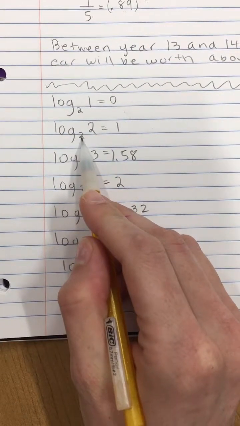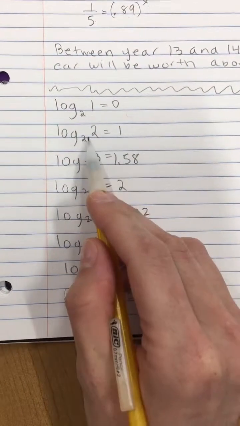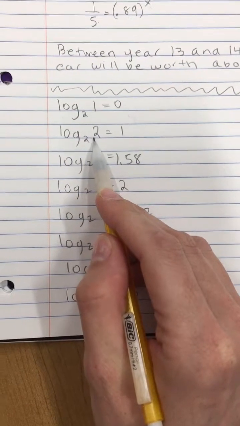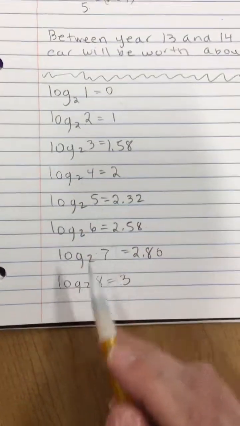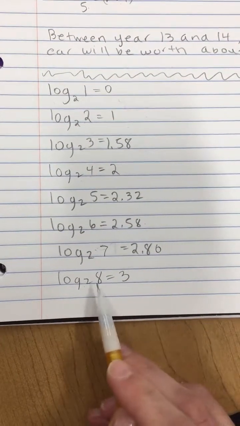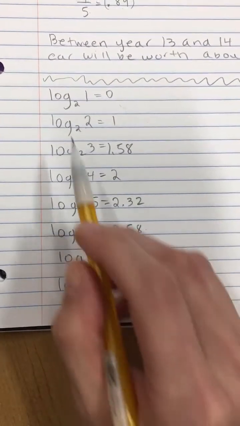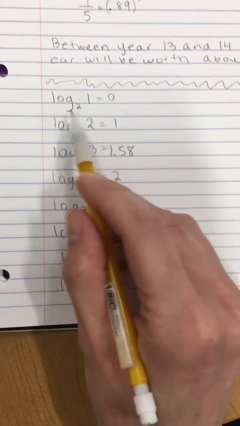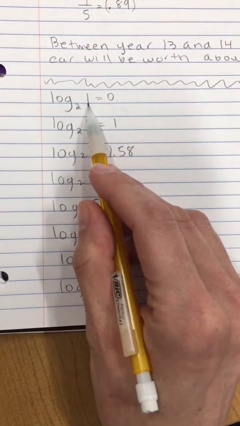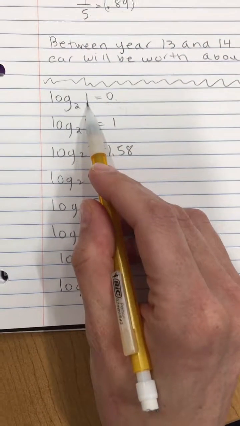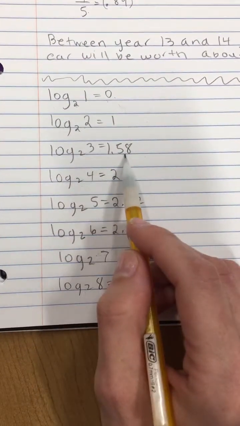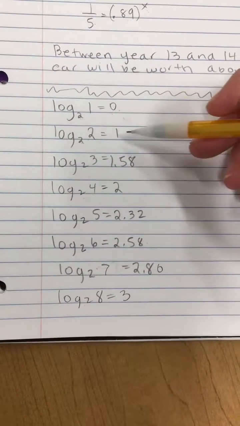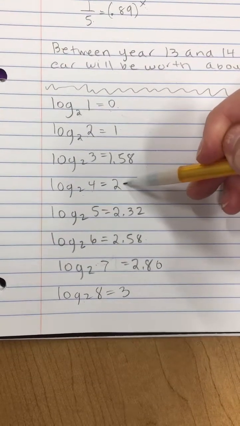2 to the first power is equal to the number 2. 2 to the second power is equal to the number 4. 2 to the third power is equal to the number 8. This is interesting. 2 to the 0 power, you know that, right? 2 to the 0 power is equal to 1. Anything to the 0 power is the number 1. What a logarithm does is it actually fills in the blank. What happens between an exponent of 1 and an exponent of 2?